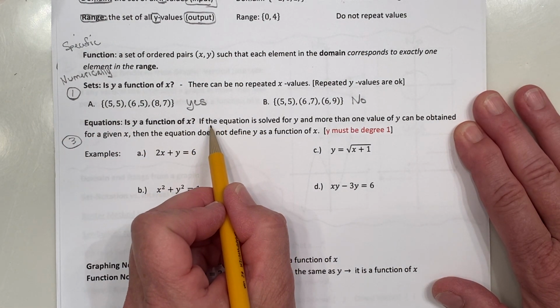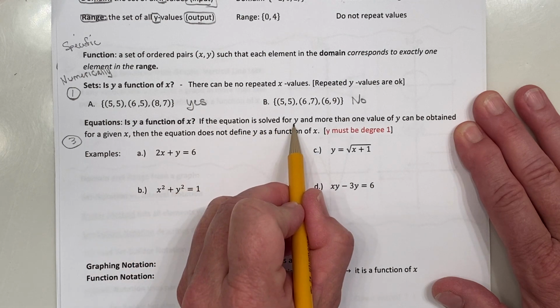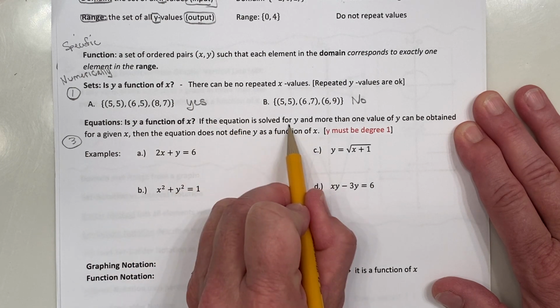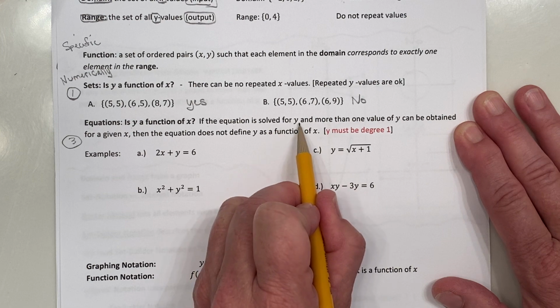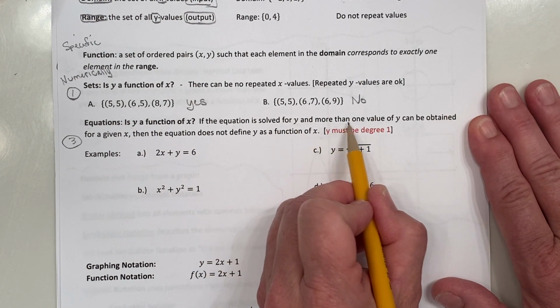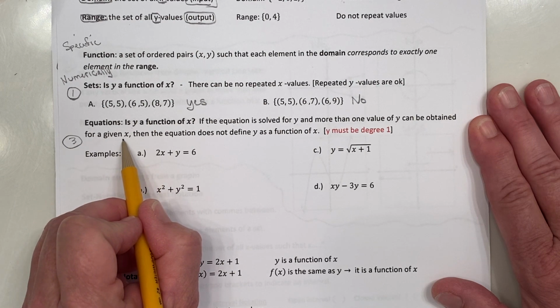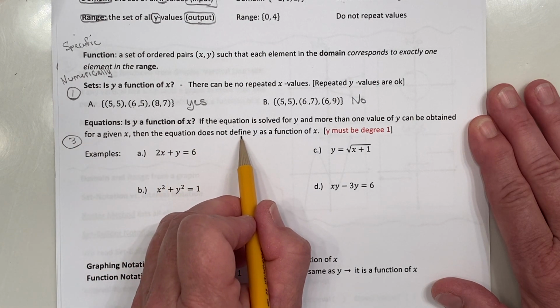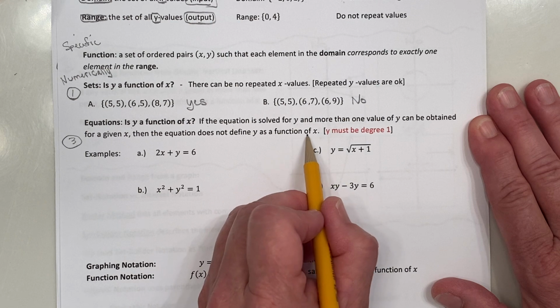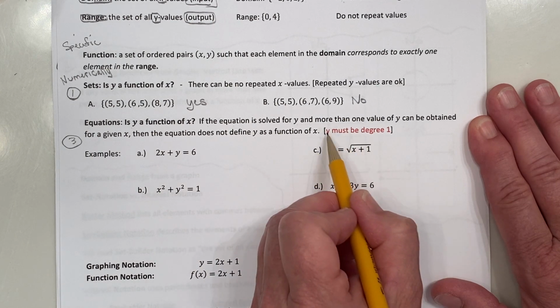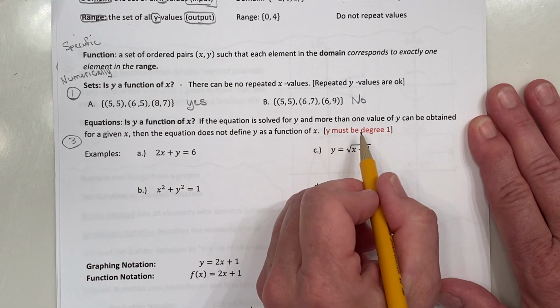So let's see what it says. If the equation is solved for y, okay, that means get y by itself on the left or right-hand side of the equal sign, and more than one value of y can be obtained from a given x, then the equation does not define y as a function of x. And then over here it says y must be degree 1.